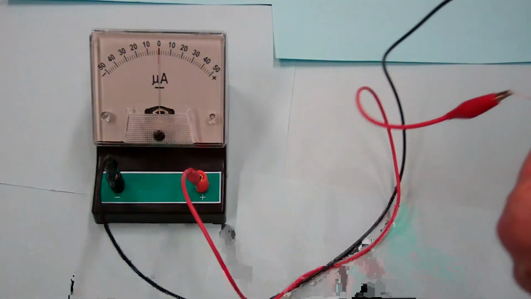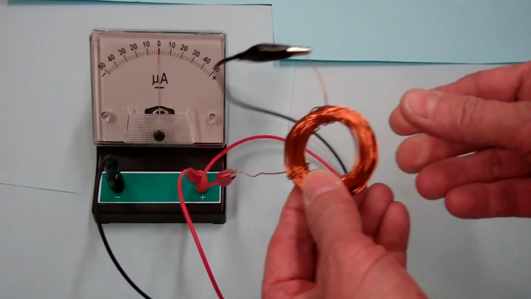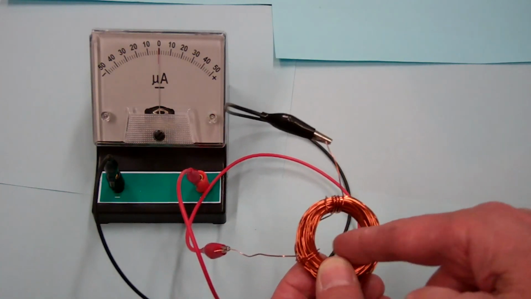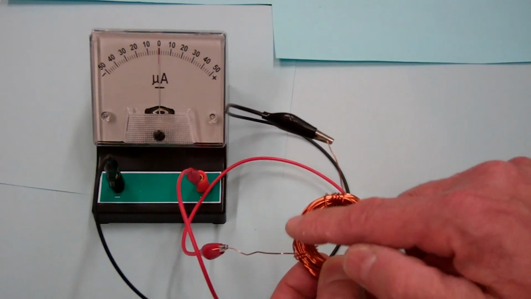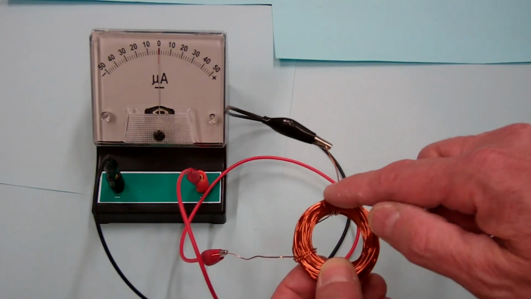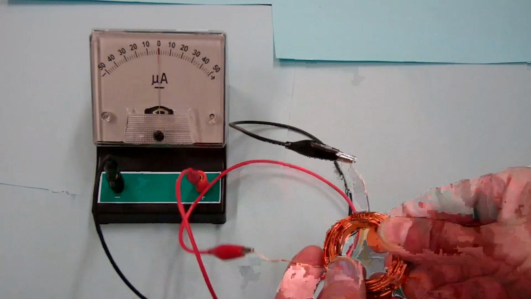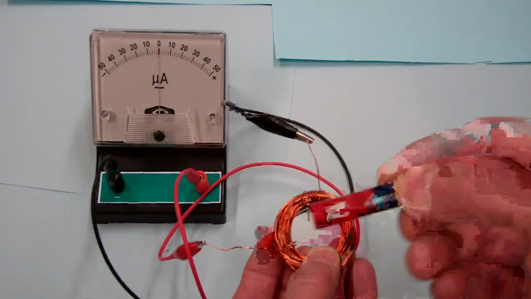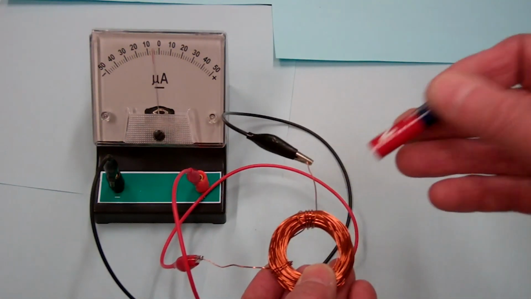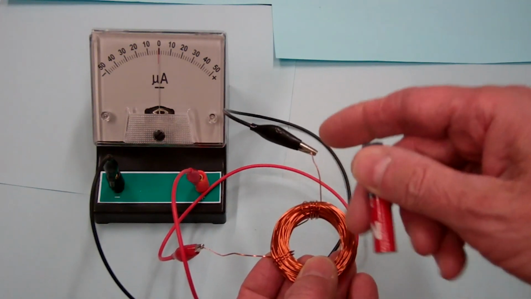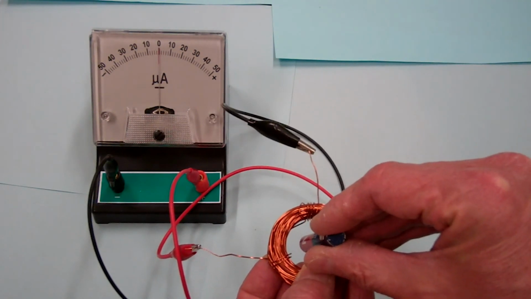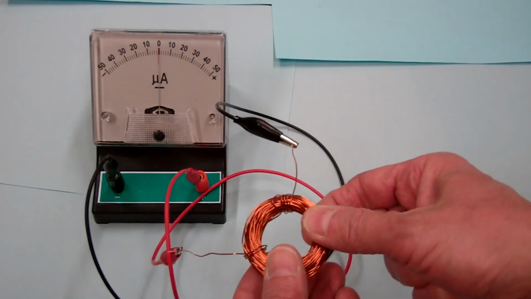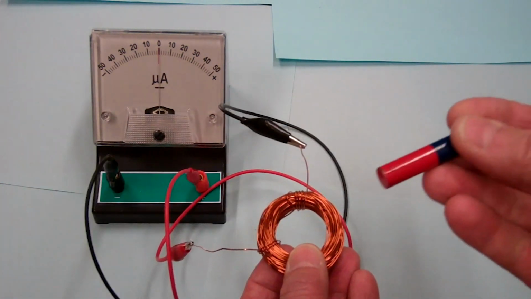Here I have a galvanometer, and I have it connected to a 100-turn coil. So whenever there's a changing magnetic flux with respect to time inside the coil, there will be an electric field generated, and that electric field inside the coil will result in a current flow. So when I take this bar magnet and move it towards the coil, there's an increase in magnetic flux with respect to time, and I see a positive current generated. Now when I remove the magnet, there's a decrease in magnetic flux with respect to time, so I have a current flowing in the opposite direction.